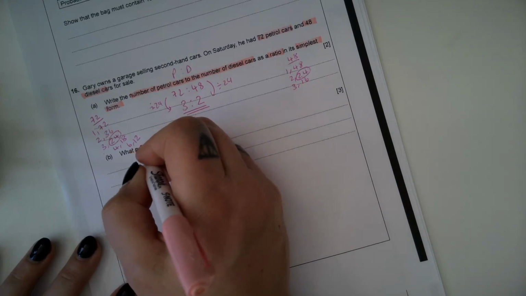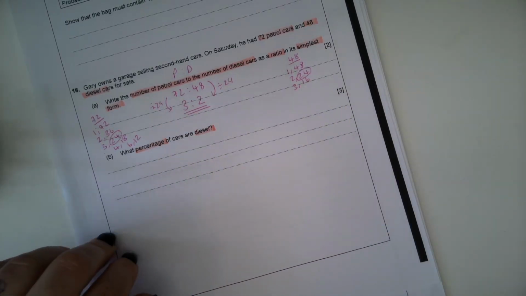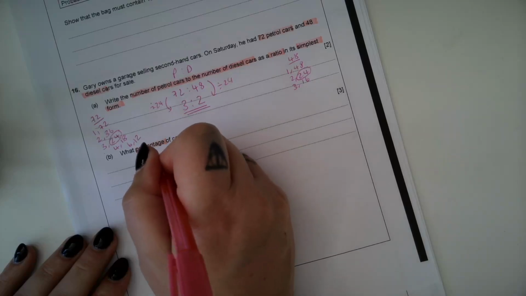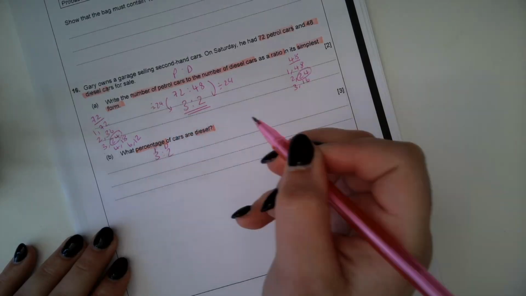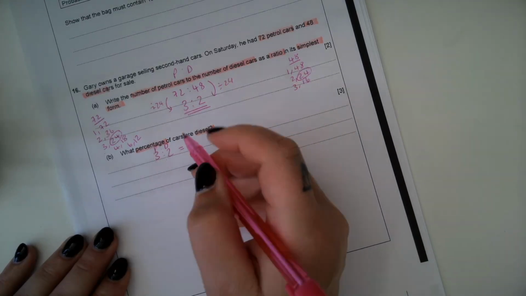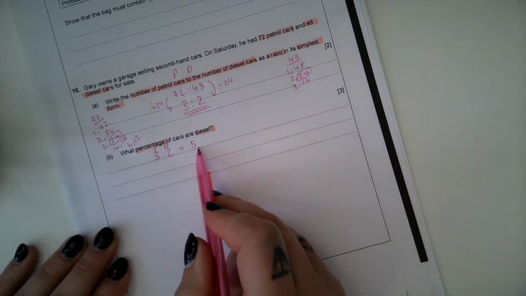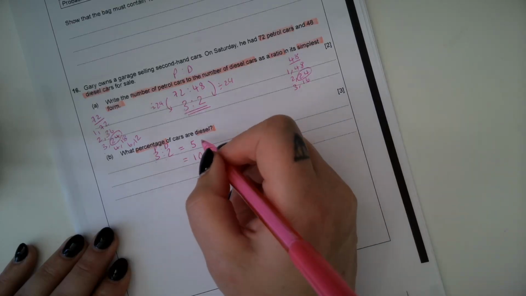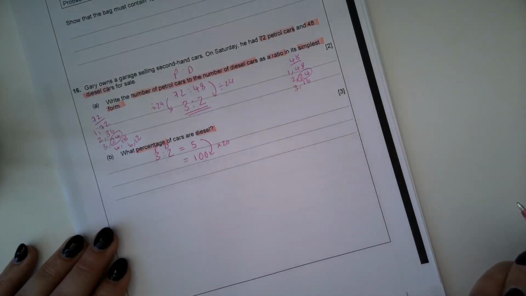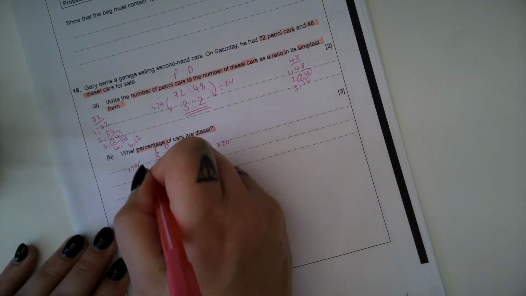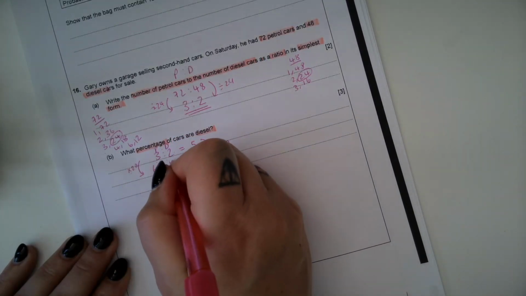Part B. What percentage of the cars are diesel? Okay. So let's work with our ratio. So we've got 3 to 2 in our ratio, which is petrol to diesel, okay? We're interested in what percentage of diesel cars there are. Well, 3 plus 2 is 5. So this ratio has a total of 5, but when I'm working with percentages, I want to work with a total of 100, okay? There are 20 fives in 100, so I would have scaled up by multiplying by 20. So I'm going to do the same to my ratio. 3 times 20 is 60. 2 times 20 is 40.